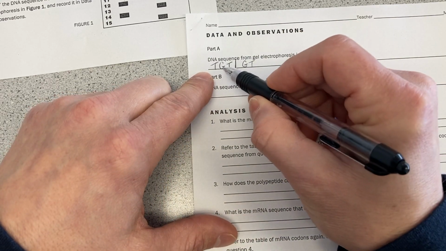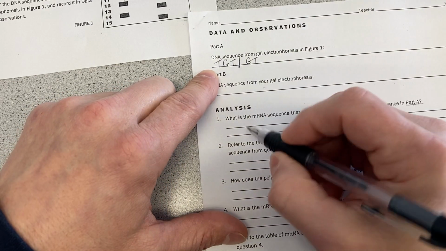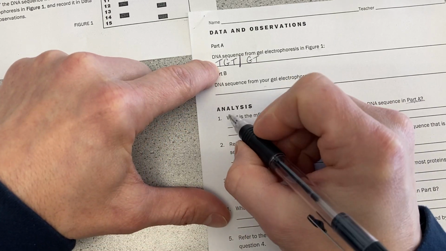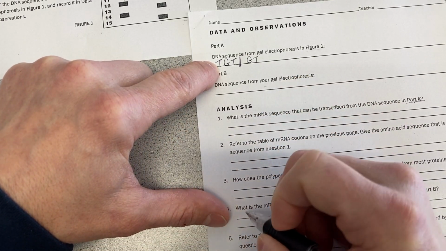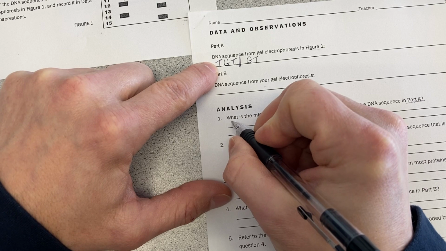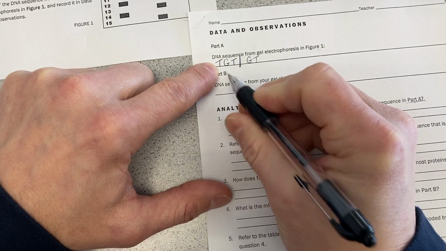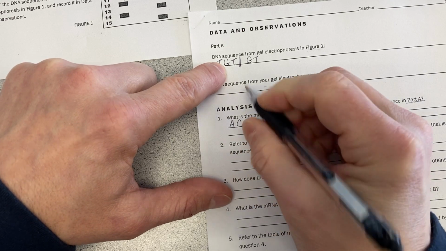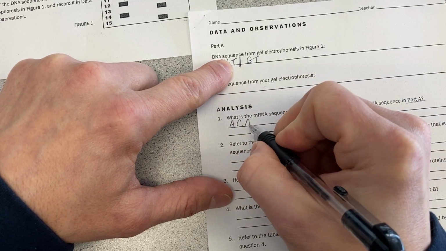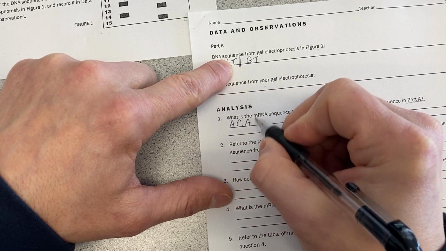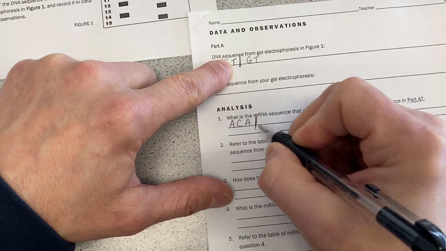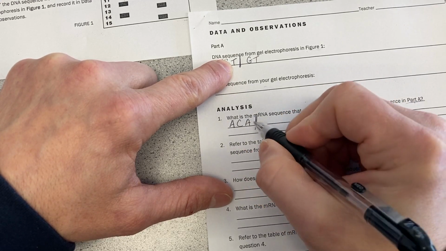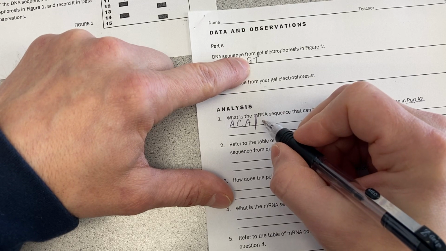If I have a T, a G, and a T, let's just do this first part. That T is going to transcribe into an A, right? Because A's pair with T's, okay? The G is going to pair with a C. The T is going to pair with another A. See how I'm doing this? I'm going to make myself another bar so I know that's a codon. And I'm going to continue with the next codon, okay?